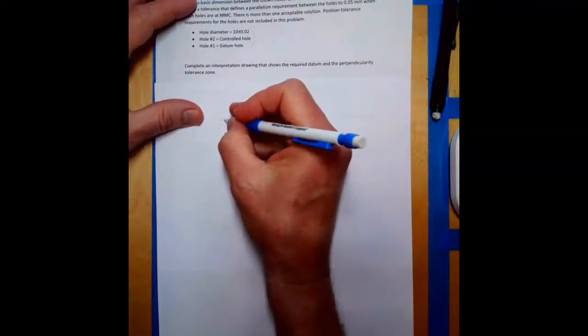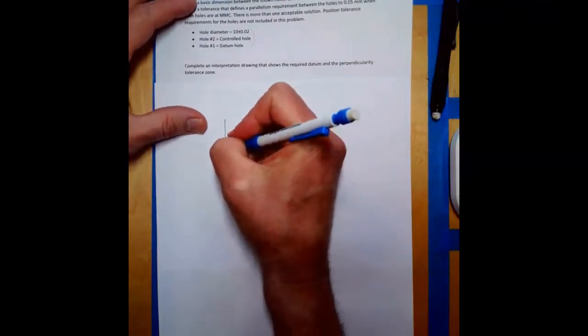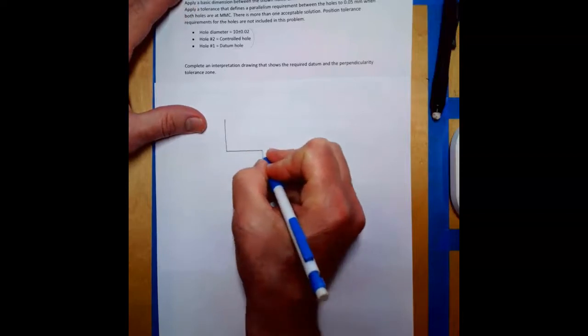All right, complete an interpretation drawing that shows the required datum in the perpendicularity tolerance zone. Now in this problem, we just have a block.